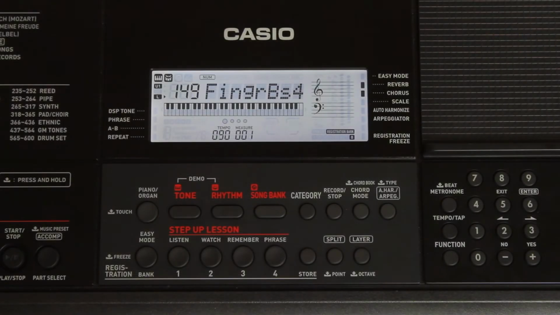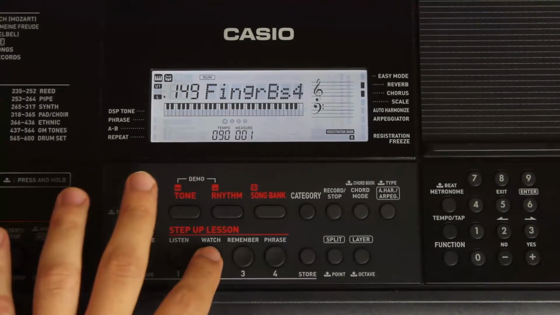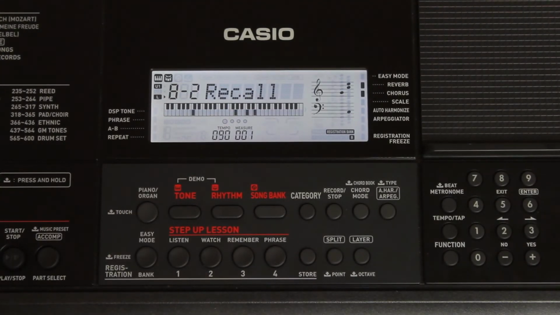I'm just going to quickly run through all 4 of these slots to see which volume balance sounds the best. I think I like the balance of the 3rd slot the most, so that's the one I'm going to keep.